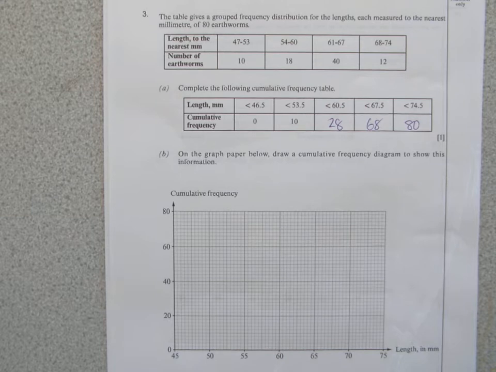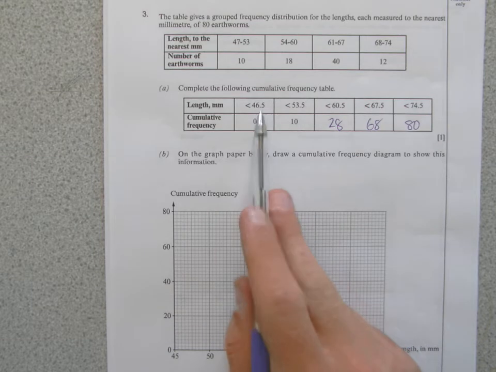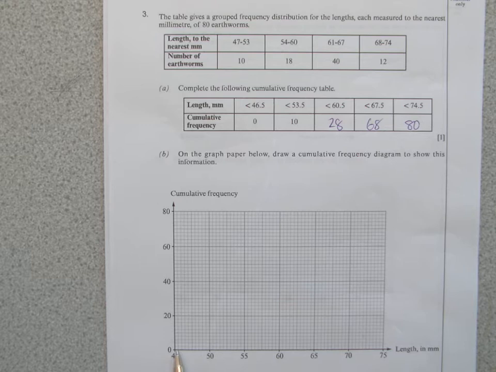On the graph paper below, draw a cumulative frequency diagram to show this information. Well, less than 46.5 is 0, so that point is where you go to on your cumulative. Down here, that's 45, so 46 is there, I think. It's going up in 2 for every one value. So 46 is there, 46.5 is there, the third square across. It's important you get that right. And it's 0, so you've got to put it exactly where it should go.